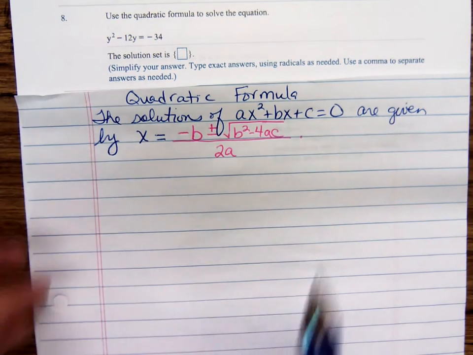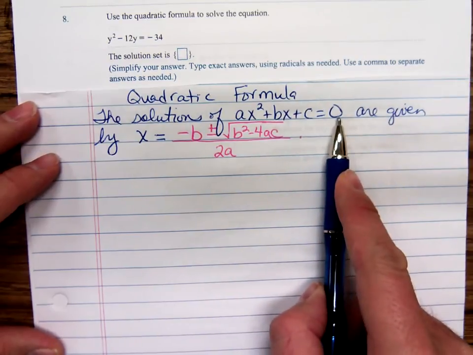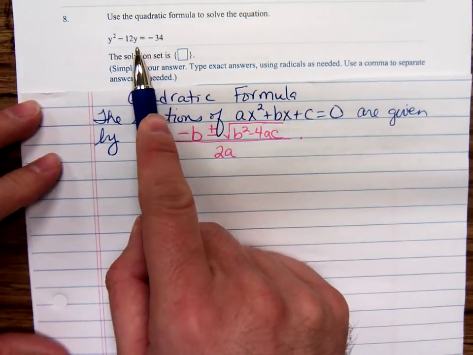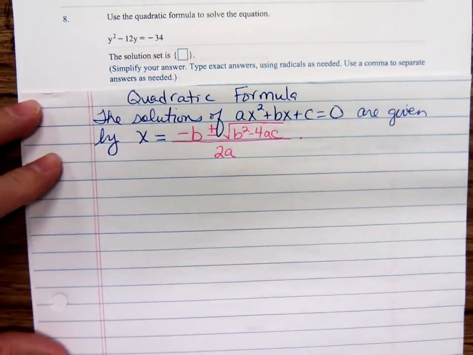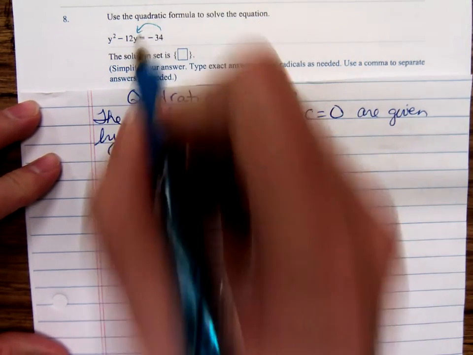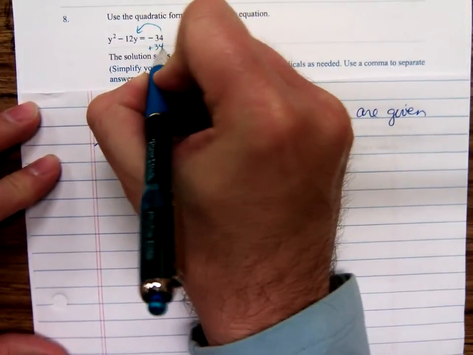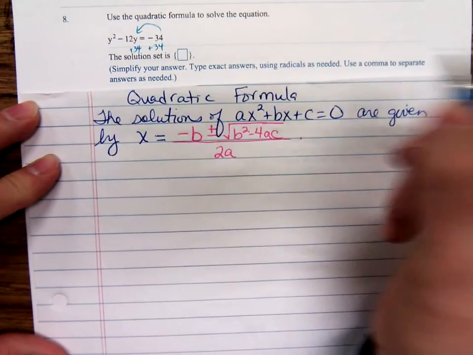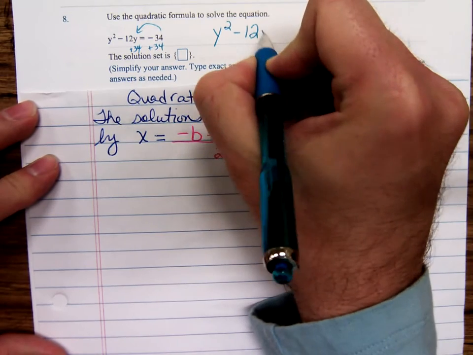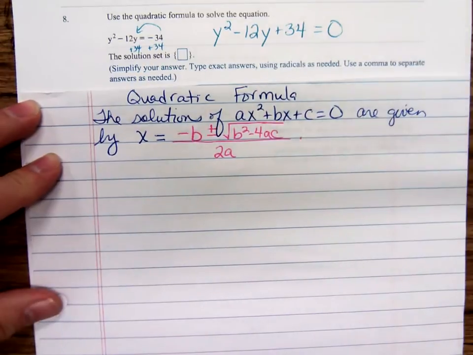So the equation needs to be in the standard form with a 0 on one side, just like if you were solving it by factoring. So on problem number 8, what you need to do first, you need to get 0. That little arrow means add 34 to both sides. If you want to write it like this instead of with the arrow, the equation we're solving is y squared minus 12y plus 34 equals 0.